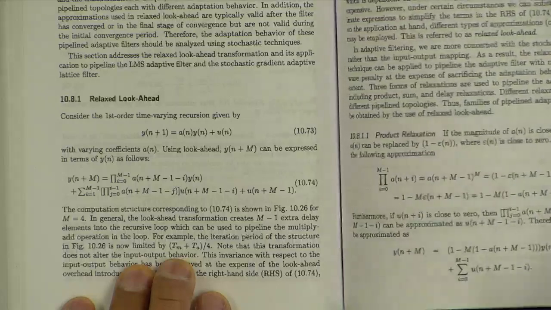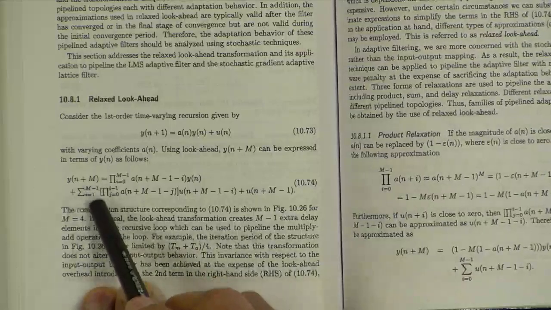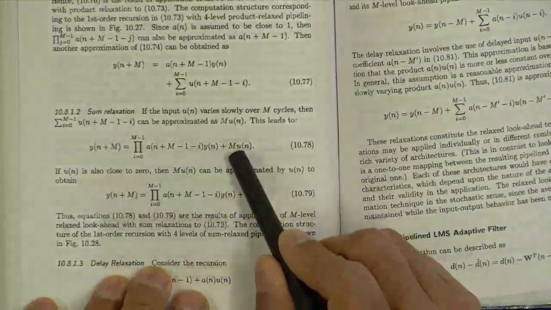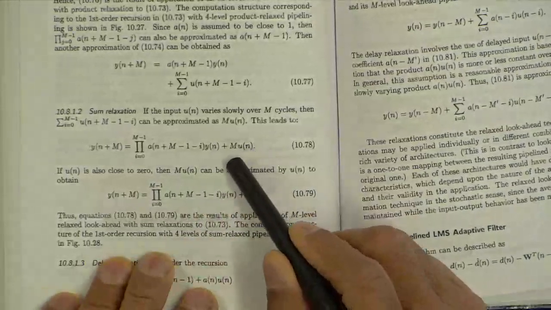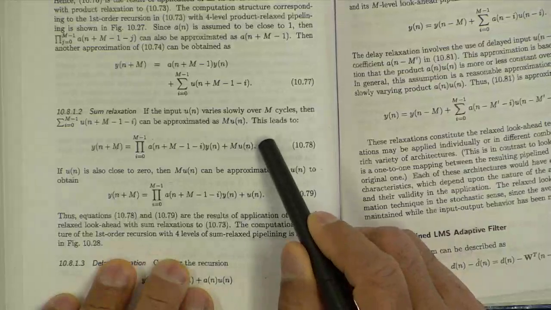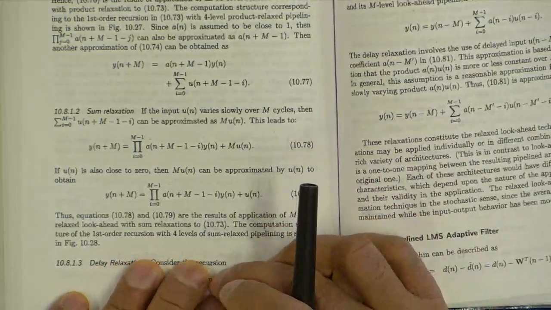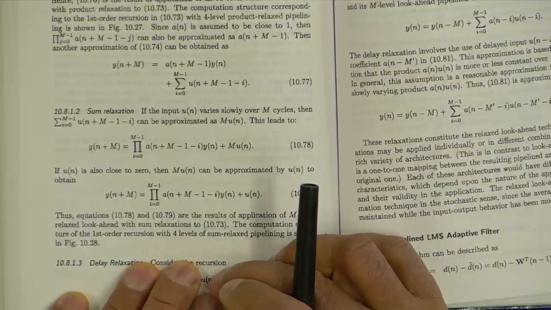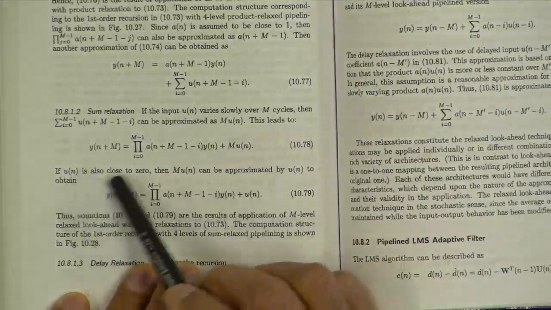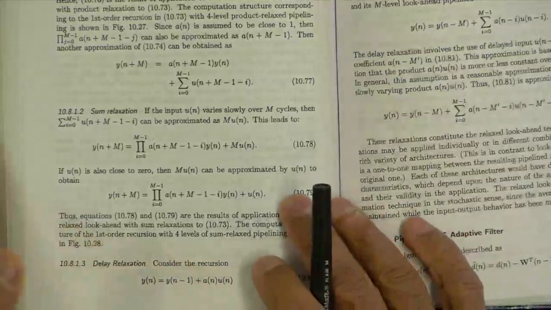If I assume the product of a's is about 1, then that's adding m minus 1 plus that term, so that's just adding m things, and that could be approximated by m times u_n. That is what is called the sum relaxation. And if this input u is close to 0, then this m can be removed, and that can just be u_n.